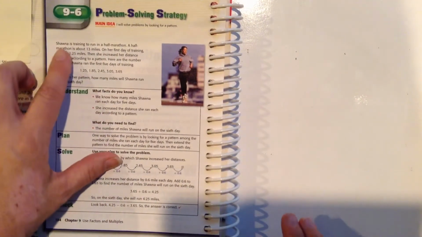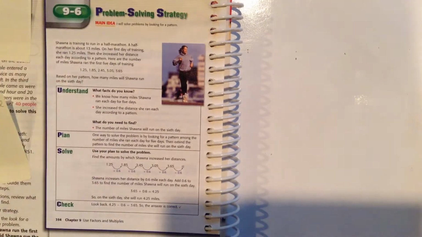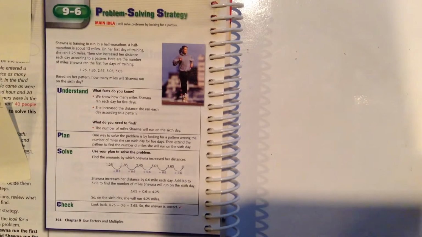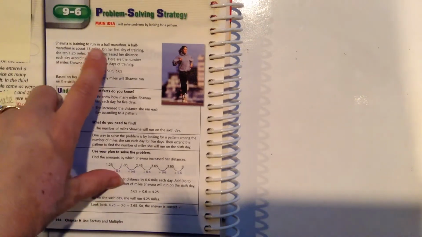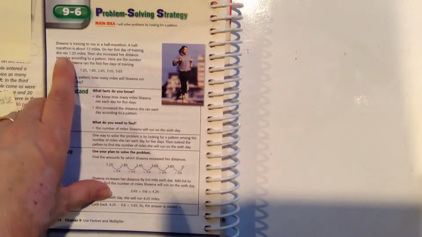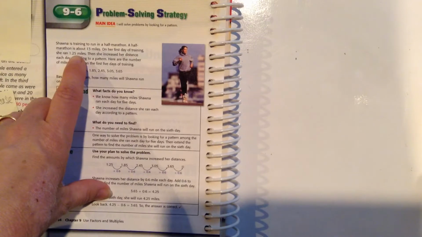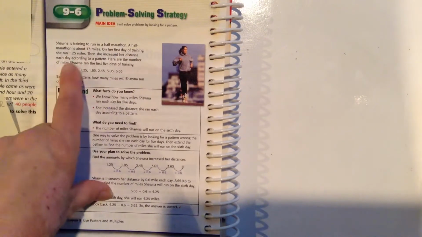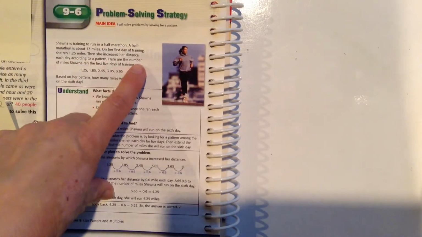So it says Shauna is training to run in a half marathon. A half marathon is about 13 miles. So remember, we've talked about a regular marathon is 26 miles. So she's doing a half marathon. And on her first day of training, she ran about 1.25 miles and increased her distance every day according to a pattern.